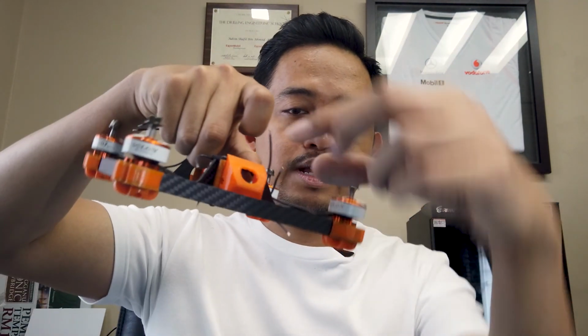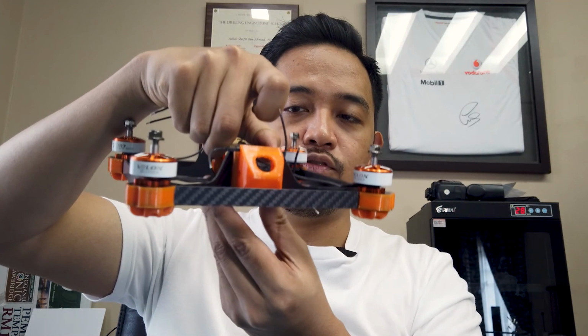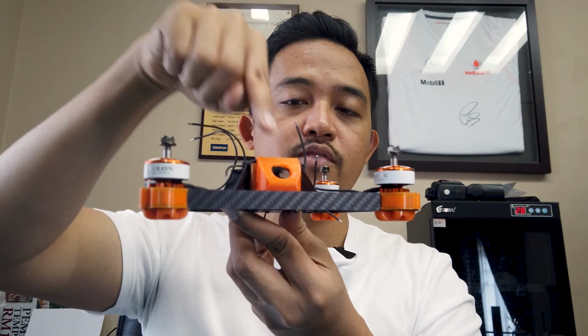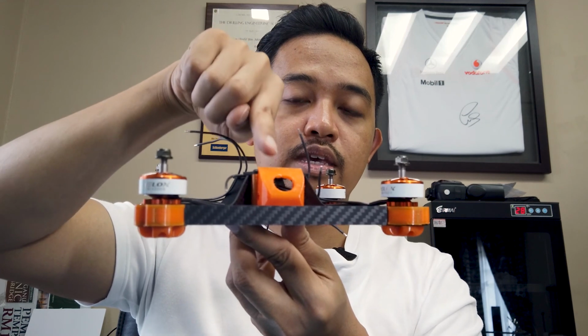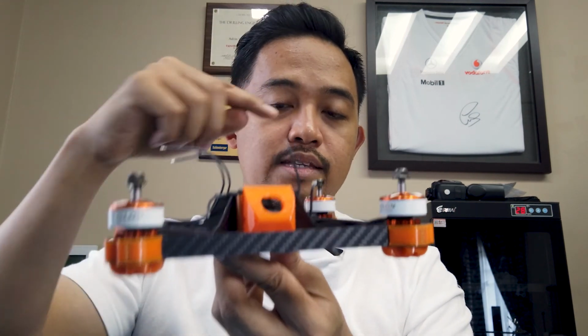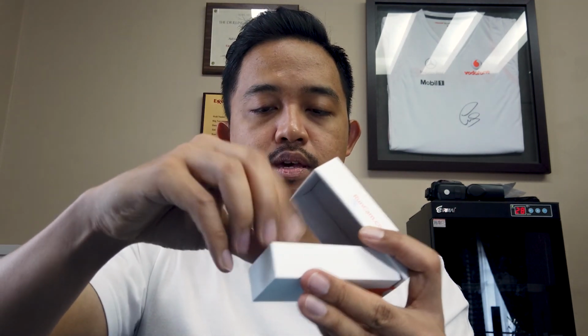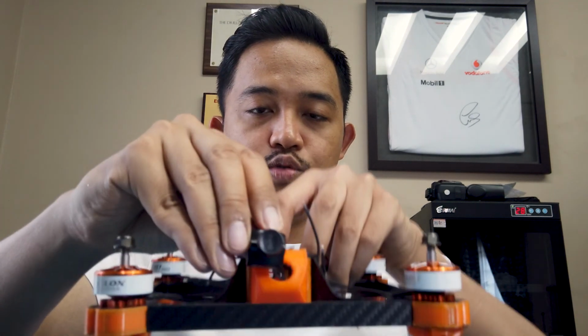Right. So for the front of the quad, typically we call flying this way FPV, first person view. So whatever the quad views, I can see. So we have a camera, a RunCam camera. I'll show you quickly how it looks, if I can get it out of the box. Okay, this would be the camera that sits in front of the drone.